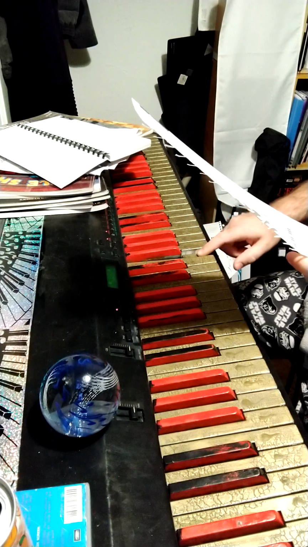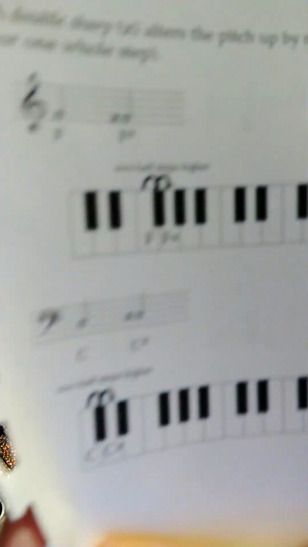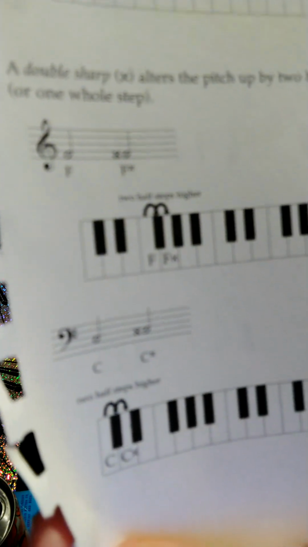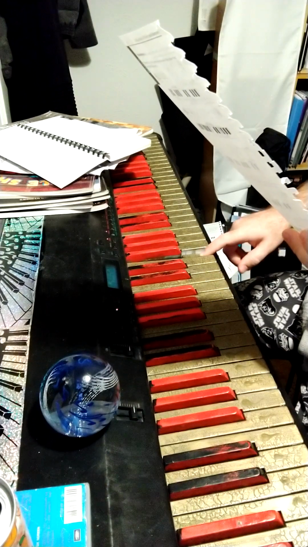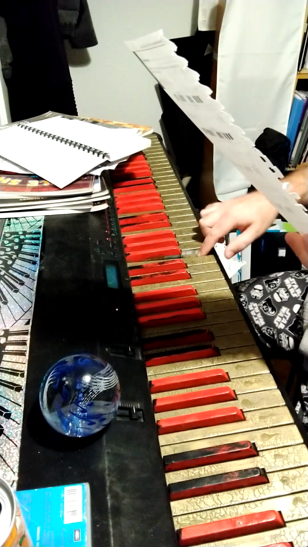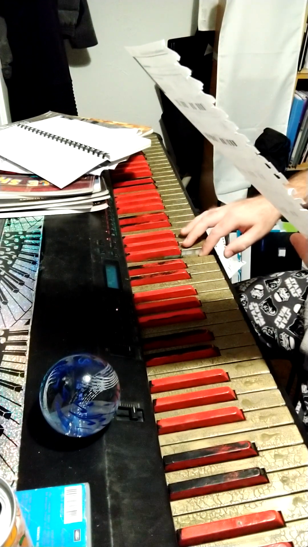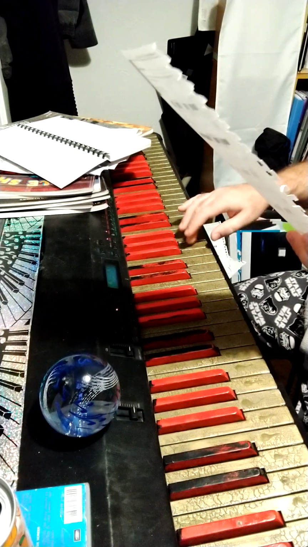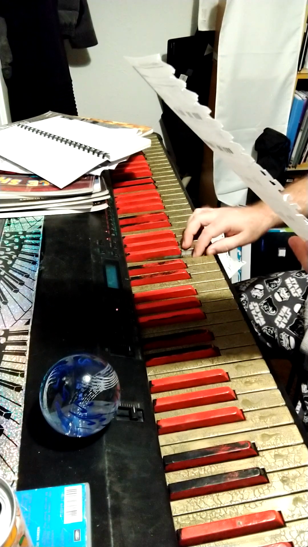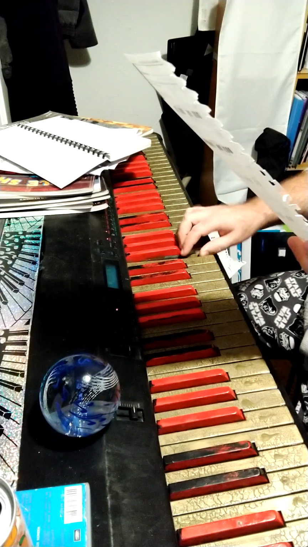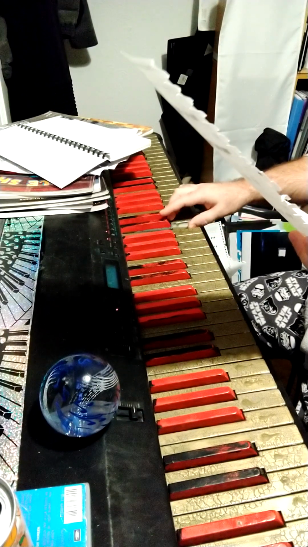A double sharp is a weird looking thing like an X. So it's bringing the F to a G, 2 half steps higher. And the C goes up to a D.